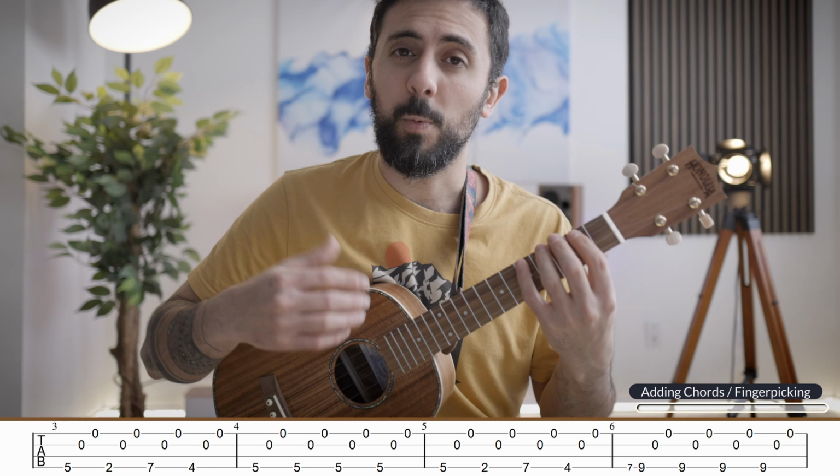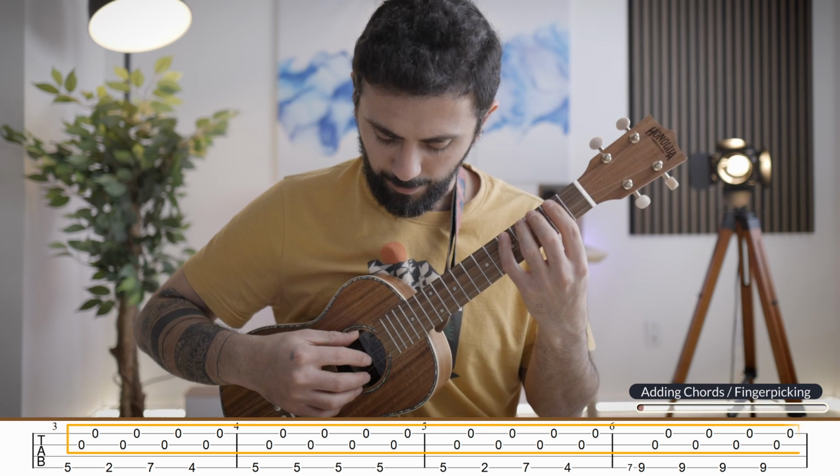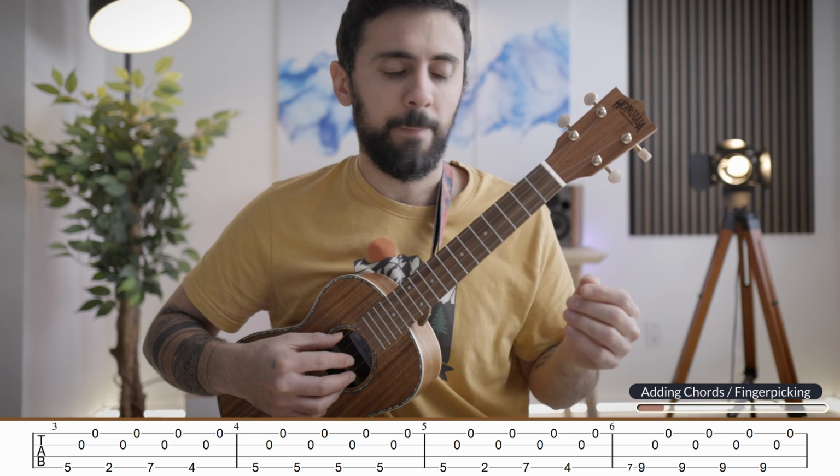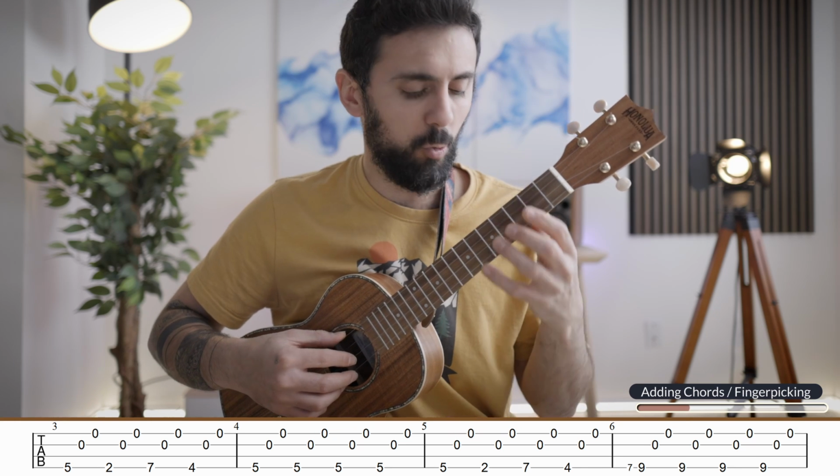Now what we need to do is add the chords on top, which is simply going index, middle, and I'm counting triplet, triplet, triplet, triplet, with each triplet being a beat. There are 4 beats or 4 groups of triplets in each bar.